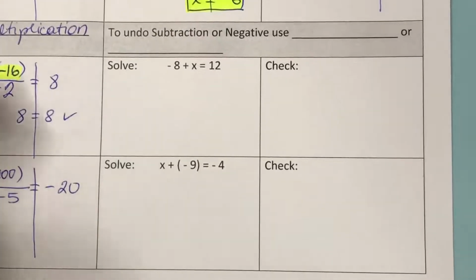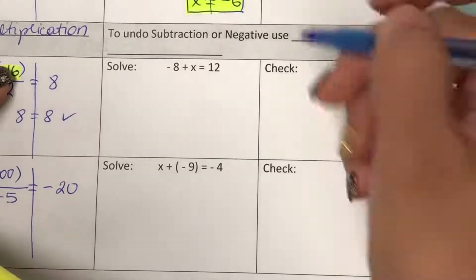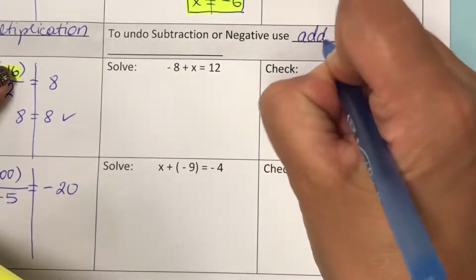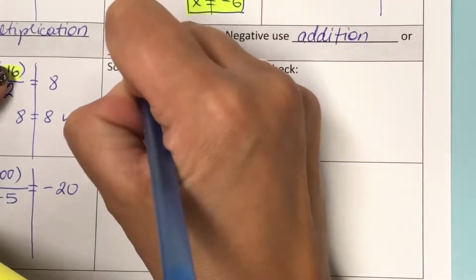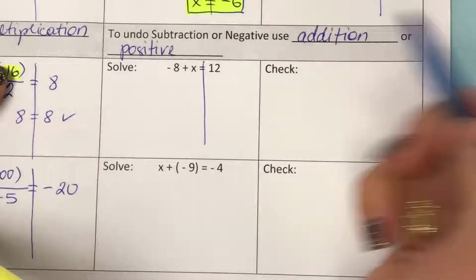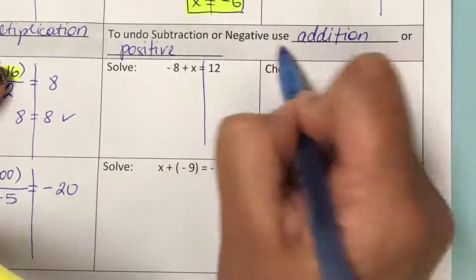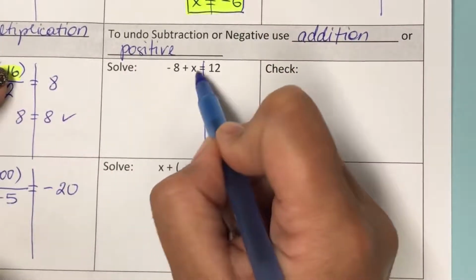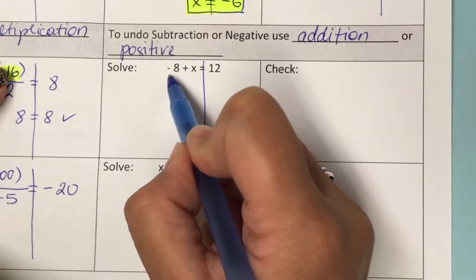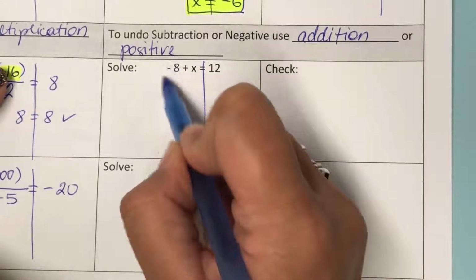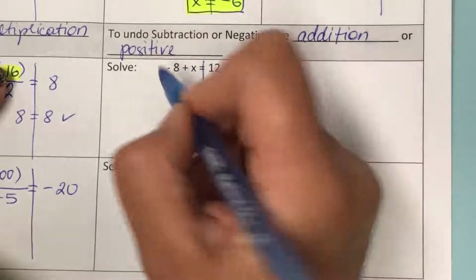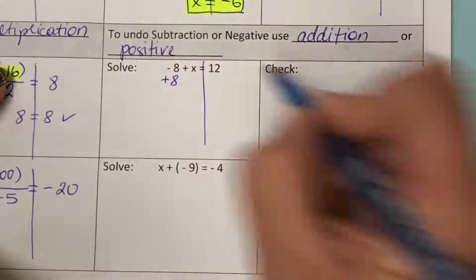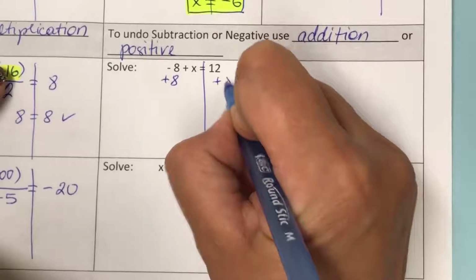In a subtraction problem or negative, we use addition or positive. Inverse operation is addition or positive. So in an addition problem, we use subtraction, and for a subtraction problem, we use addition. Here, the variable is being added with a negative 8. So that constant is subtraction or negative. We need to use the inverse operation, plus or positive.